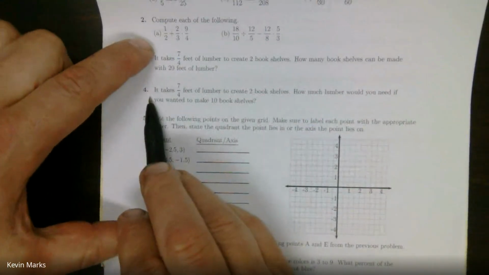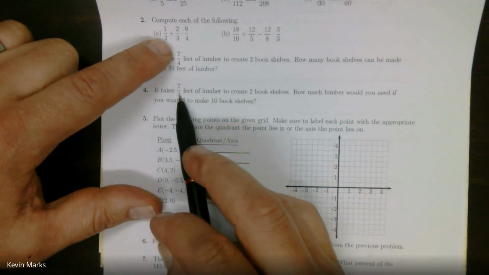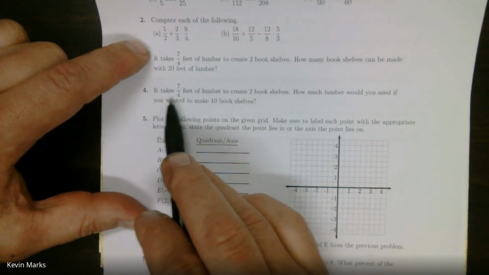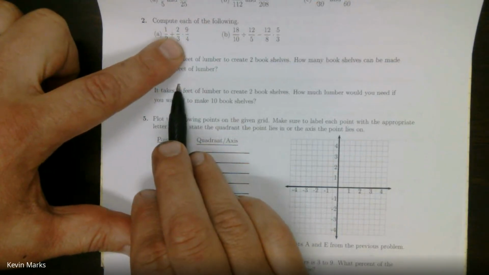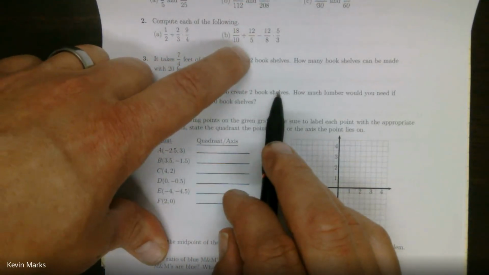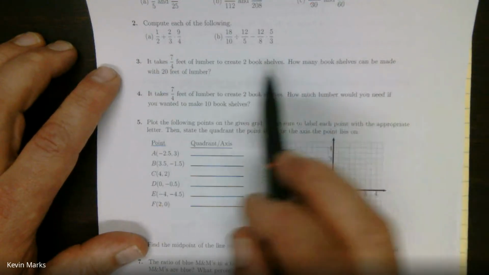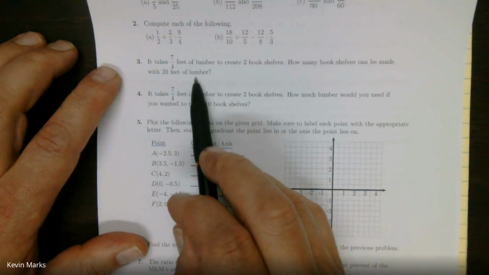Because both of these tell you it takes so much, but I know everyone sees fractions and their brain just goes out the window, right? You've got to train yourself to look at this and go, "It takes," don't let that fool you, right? It takes a bunch of feet of lumber to create bookshelves, okay? Now with 3, they want to know how many bookshelves can be made with 20 feet of lumber, okay?